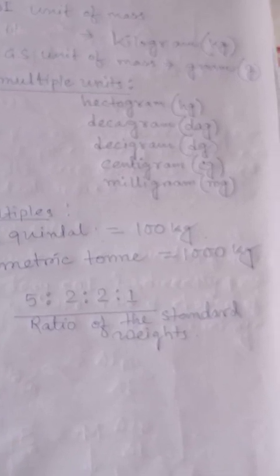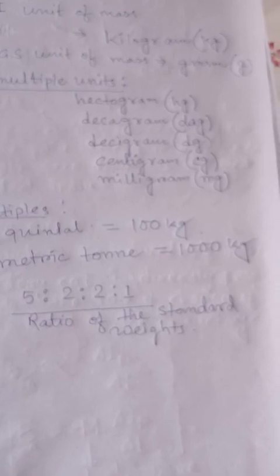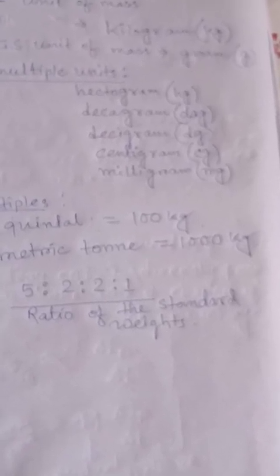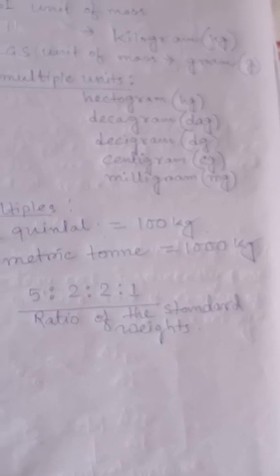And when we measure small masses, we basically use physical balance. For accurate measurement we use physical balance, as well as nowadays we also use electronic weight machine also.